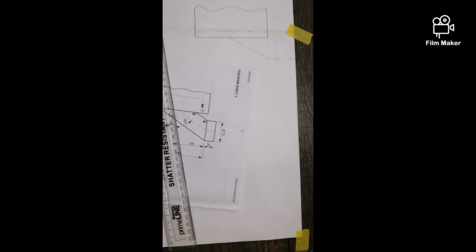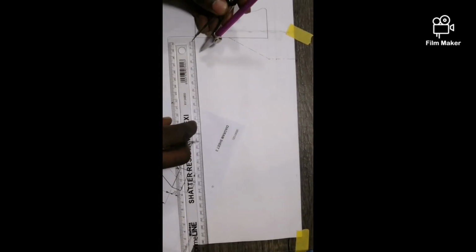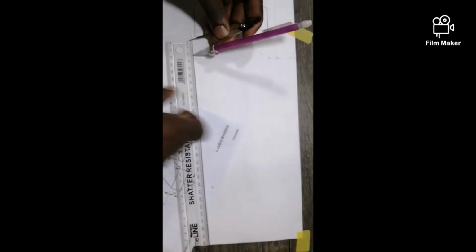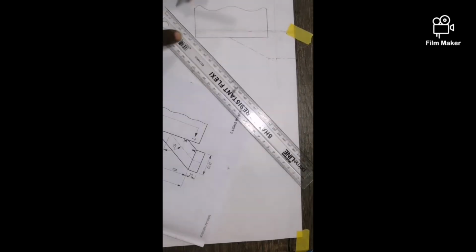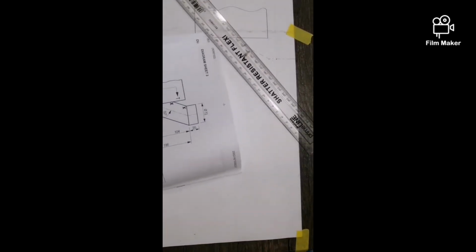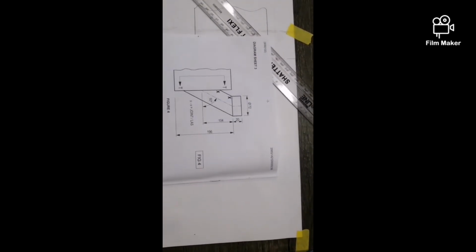So now I can open my drawing compass to 36. Let me remind myself what the scale was. This is figure 4. Okay, yes, the scale is 1:2.